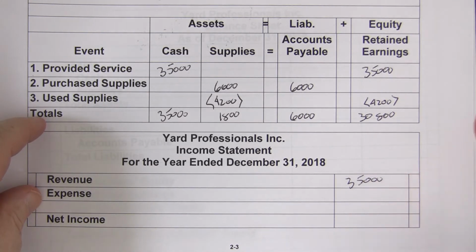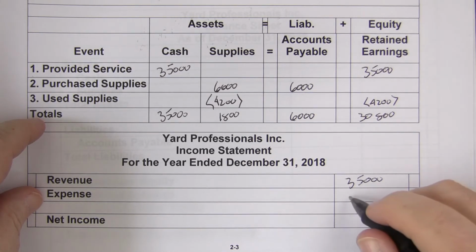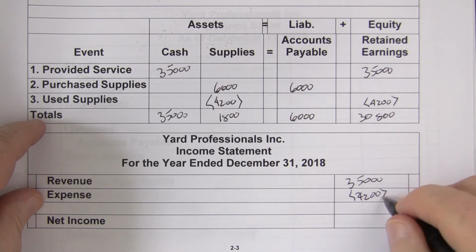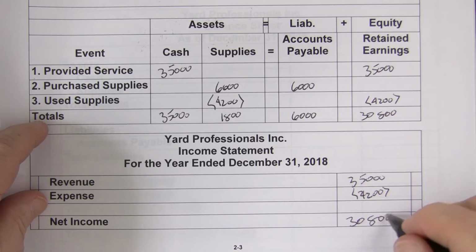The only thing that goes on an income statement is revenue and expenses. Nothing else. So we had $35,000. We used up $4,200 worth of expense. Our net income is $30,800.